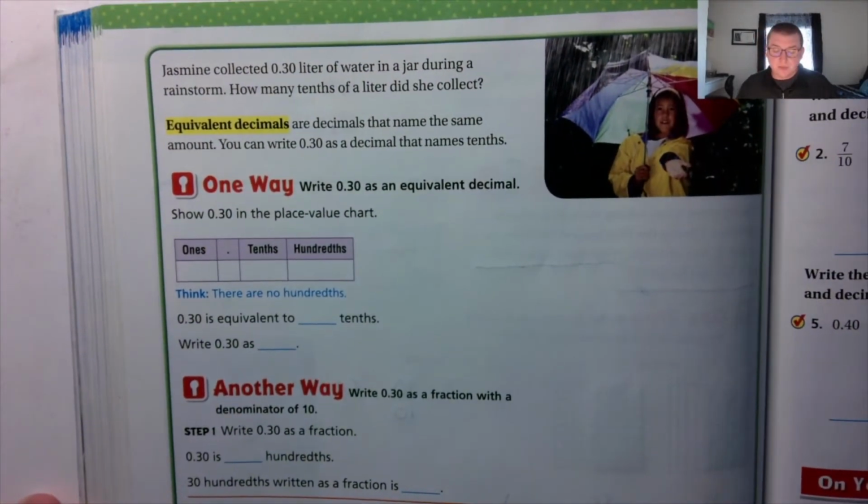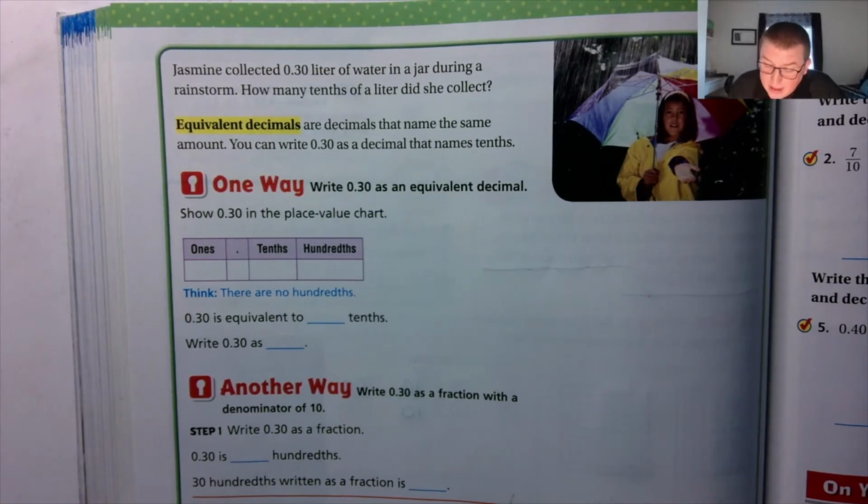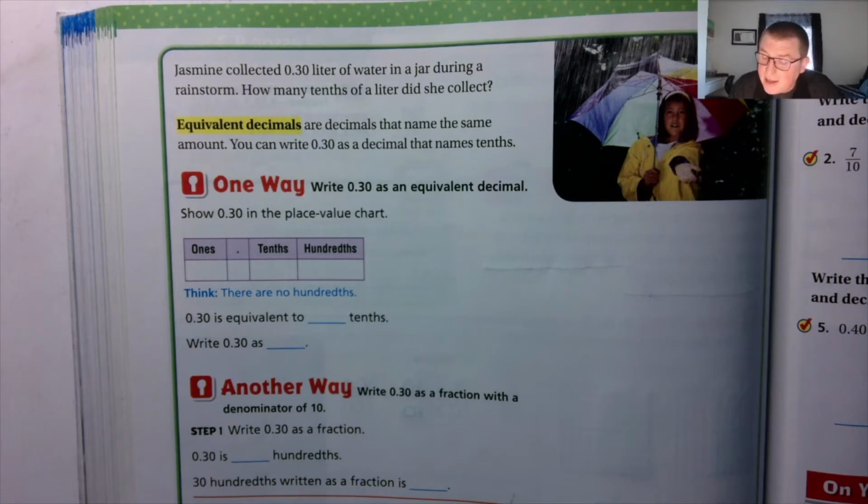So at the top of the page, it says, Jasmine collected 30/100ths liters of water in a jar during a rainstorm. How many tenths of a liter did she collect? Equivalent decimals are decimals that name the same amount. You can write 30/100ths as a decimal that names tenths. So let's take a look at this. It says write 30/100ths as an equivalent decimal.